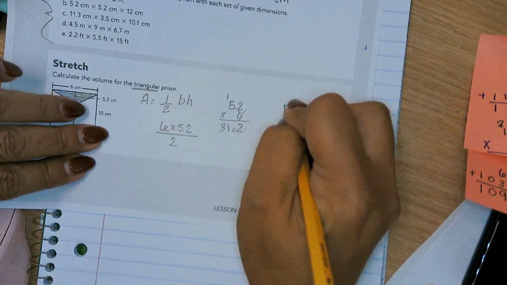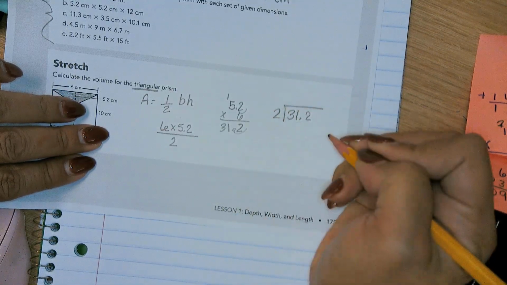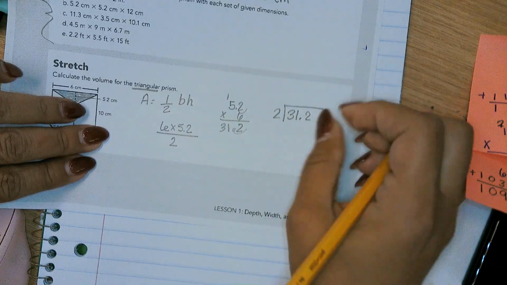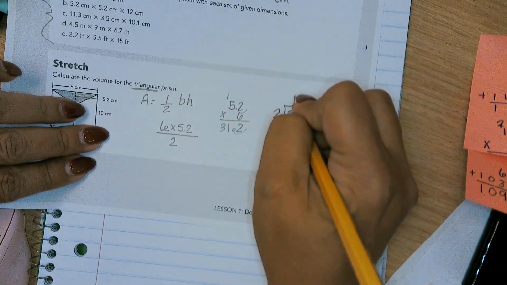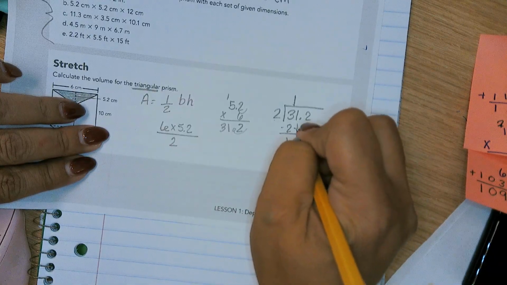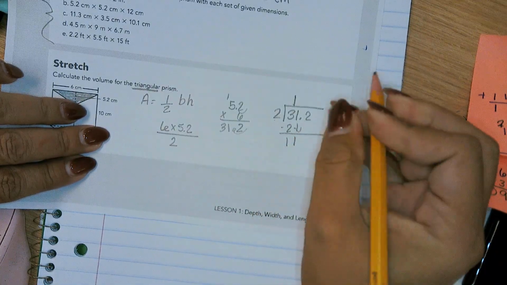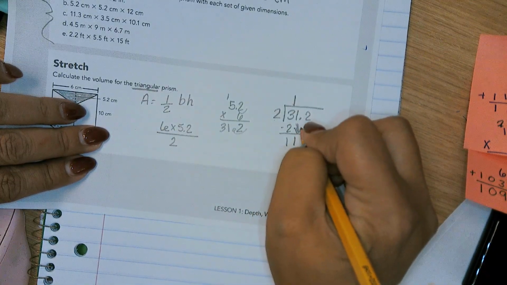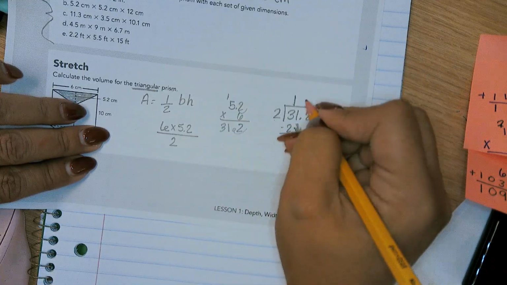31.2 divided by 2. How many groups of 2 fit in 3? 1, because 1 times 2 is 2. And when I subtract, I'm left with 1. Bring down my other 1. And that makes it 11. How many groups of 2 fit in 11?